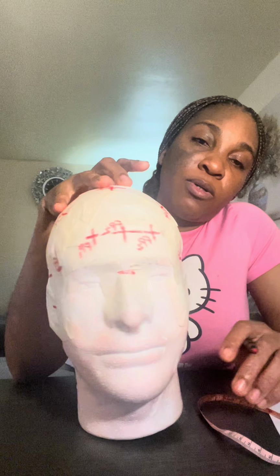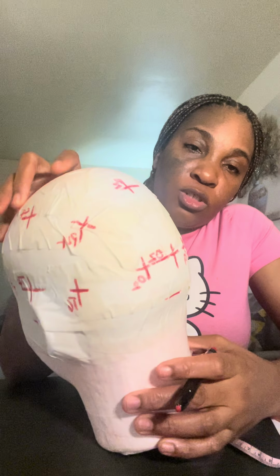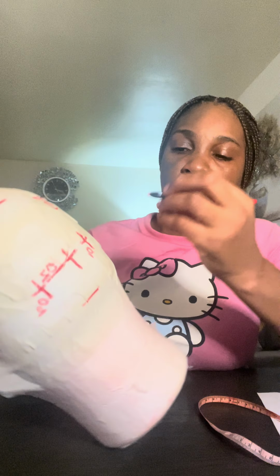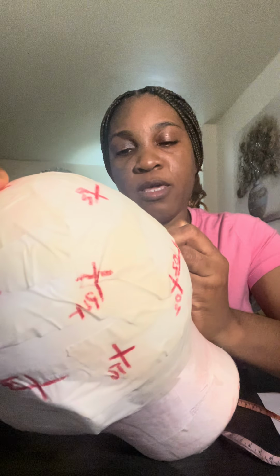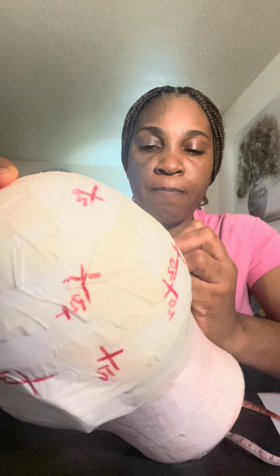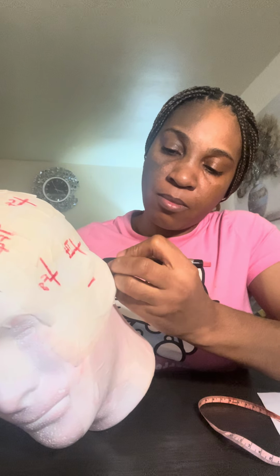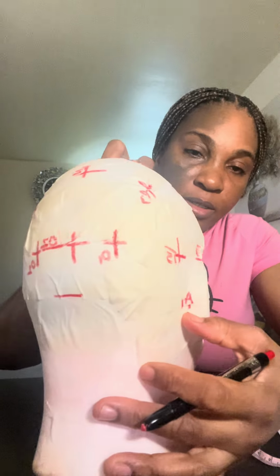Now the next one is my A1 and A2, which is located at the mastoid. So this is my A1 and this is my A2. Okay, A2 and A1.